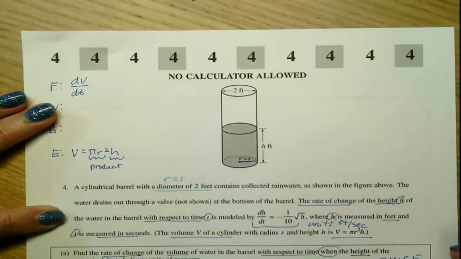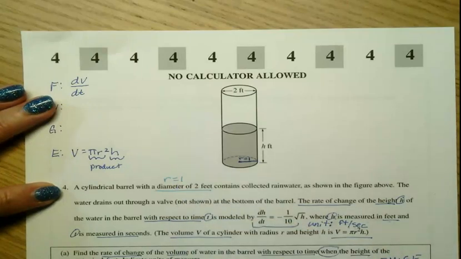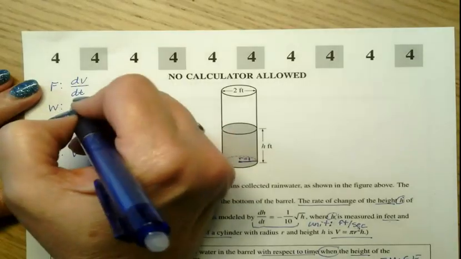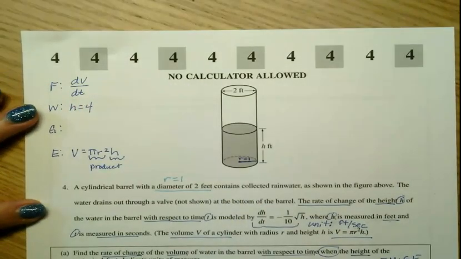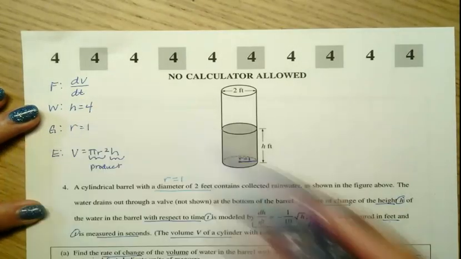Let's see. Oh, I kind of jumped. I jumped from the radius. Sorry, I kind of lost my train of thought. So in this particular problem, we are going to be looking at when is this occurring. In terms of the problem, it says right here that we have 4 feet. So the when is going to be an h of 4. And then we know it's a given right here because the radius equals 1.